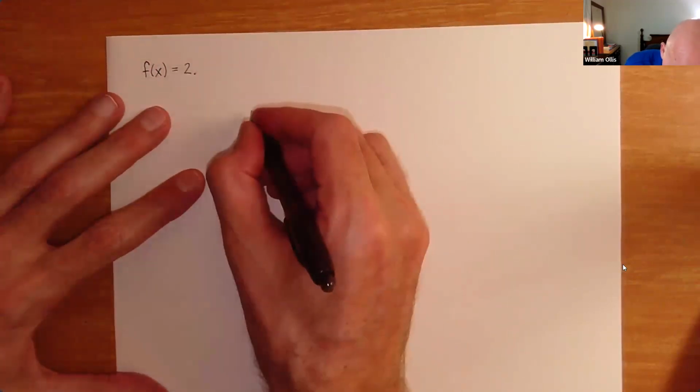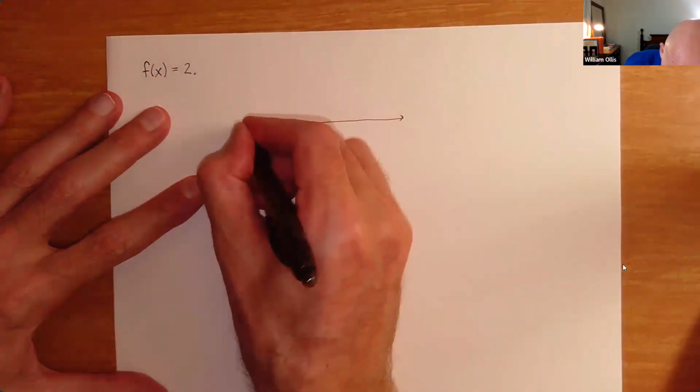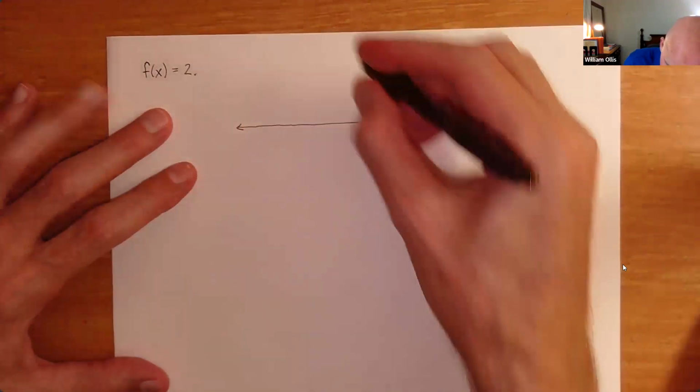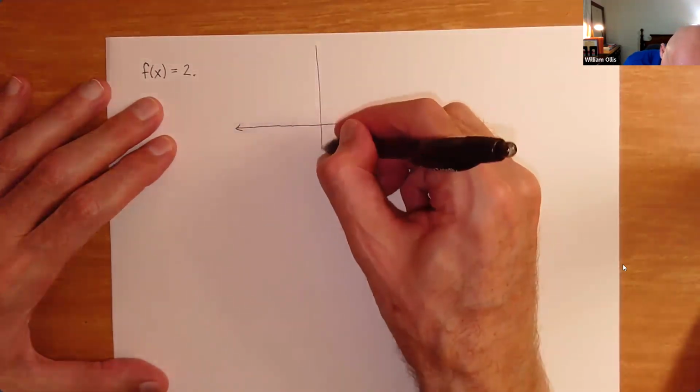So when we draw our Cartesian coordinate plane, do your x coordinate on the horizontal axis and do the y coordinate on the vertical axis.